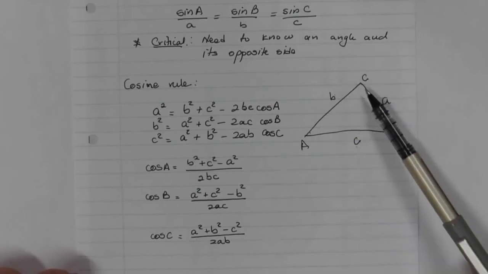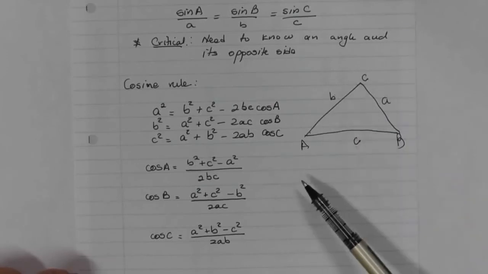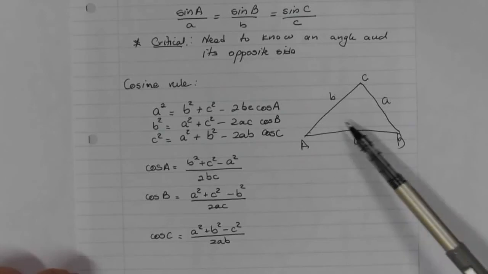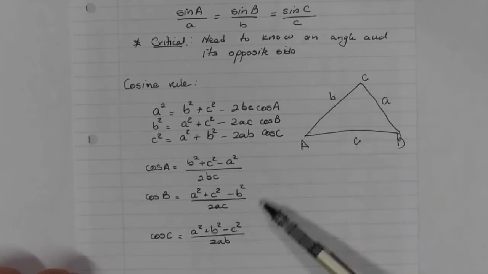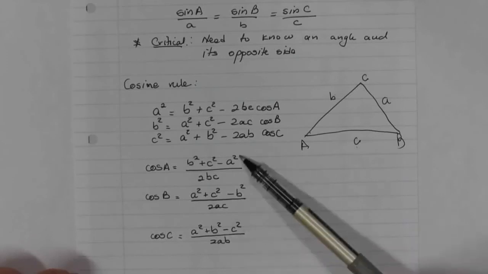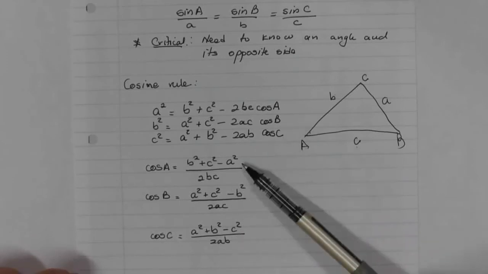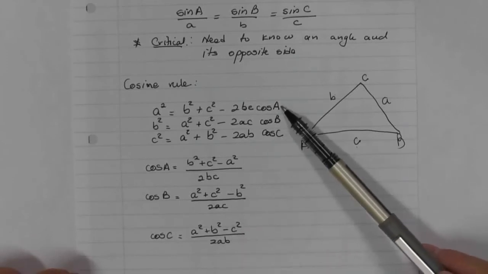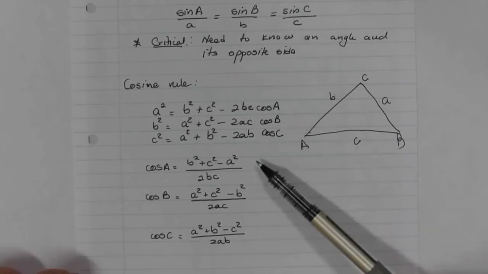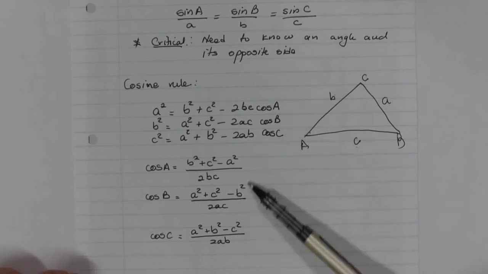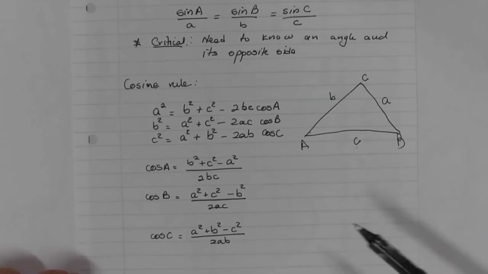In the same way, I could also use the cosine rule if I knew the three sides of a triangle and I needed to find one of the angles. So I could find any one of these angles provided that I know the three sides of a triangle, using a variation of the cosine rule. This is not a new formula. You can actually obtain these three formulas if you were to make cos A, cos B and cos C respectively the subject of the formula in these equations, and that will just come up with this.